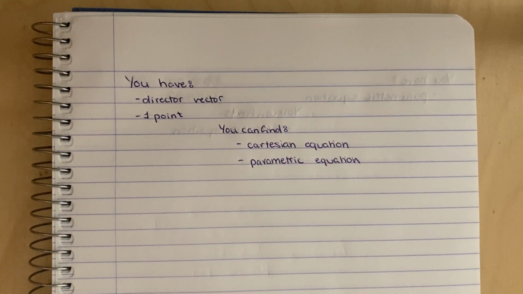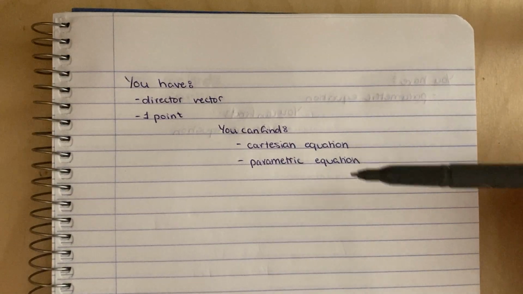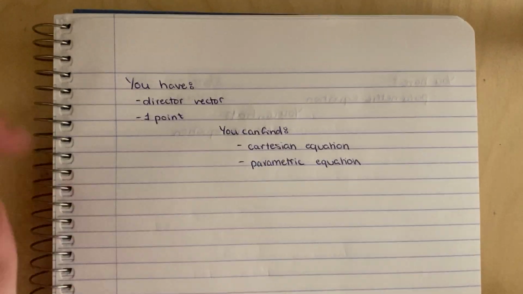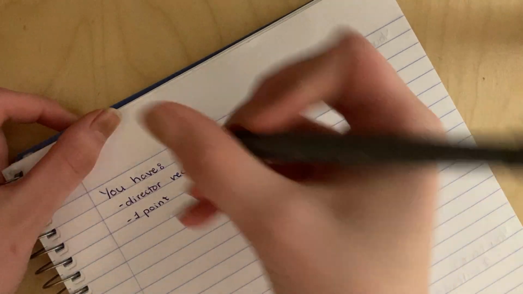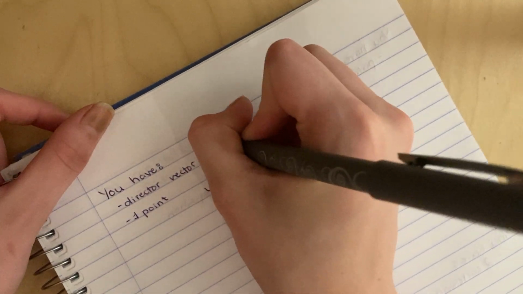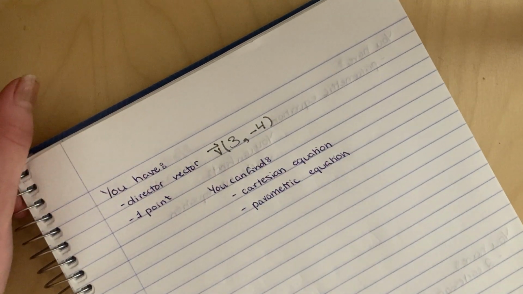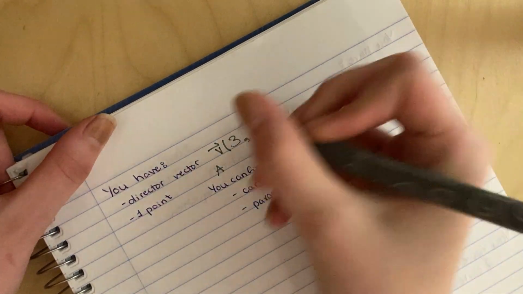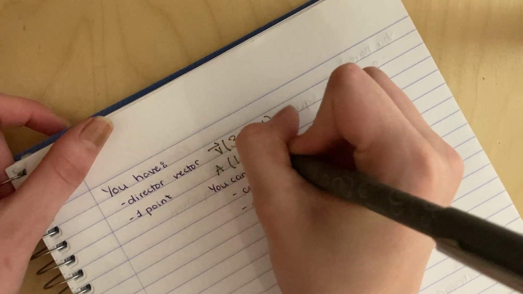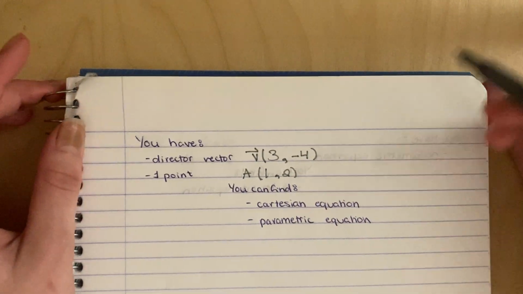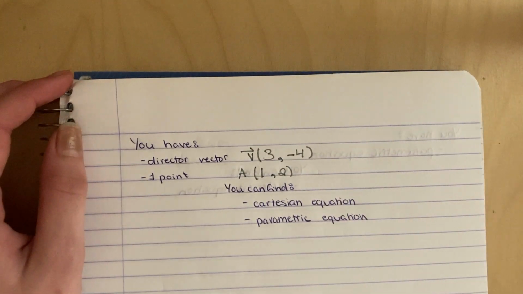Right, on to lines. First of all, if you have a director vector and one point, or the coordinates of one point, you can find both the Cartesian equation and the parametric equation. Let me give you an example. Let's say you have a director vector v is (3, -4), and you have a point A (1, 2). If the line passes through this point, we can find, let me start with the parametric equation.